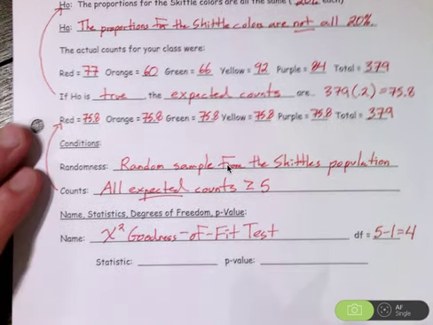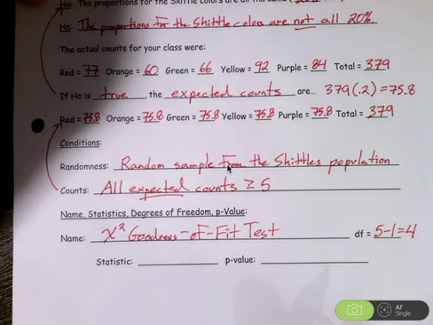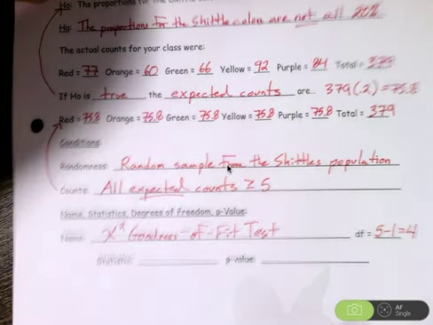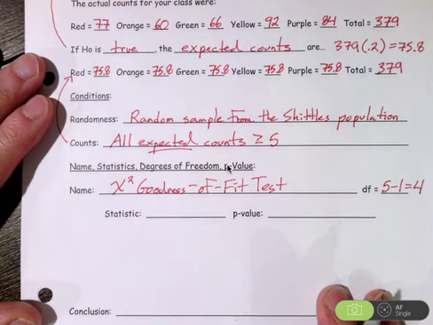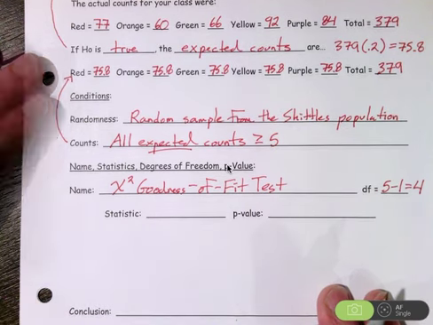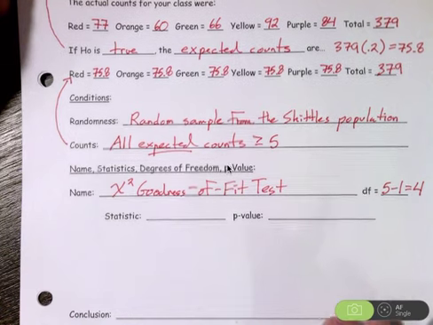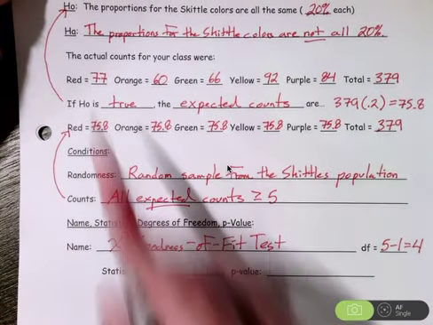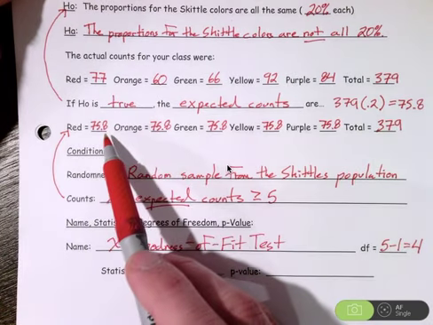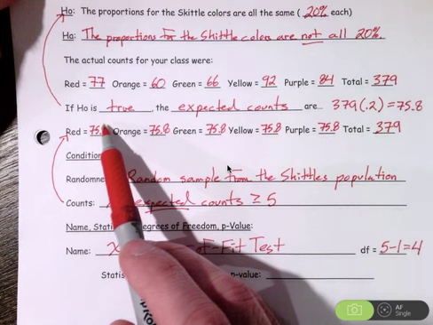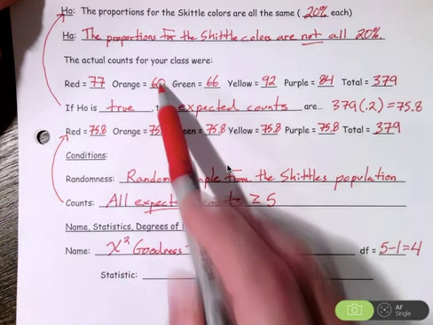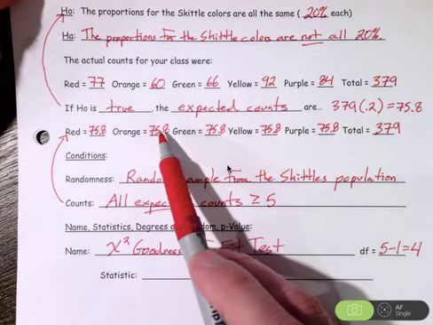So let's talk about the statistic that we're going to calculate. The calculator will find the statistic and the p-value for you, but let's talk about what the statistic actually represents. If we're interested in deciding, we're going to assume the null hypothesis is true, and then we're going to compare our actual counts to what we expect. Notice sometimes the actual and the expected count are quite close. Sometimes the actual and the expected count are quite far away.